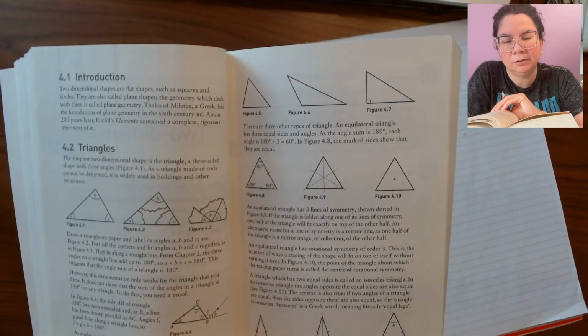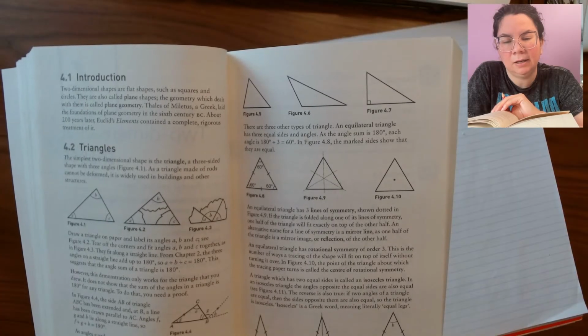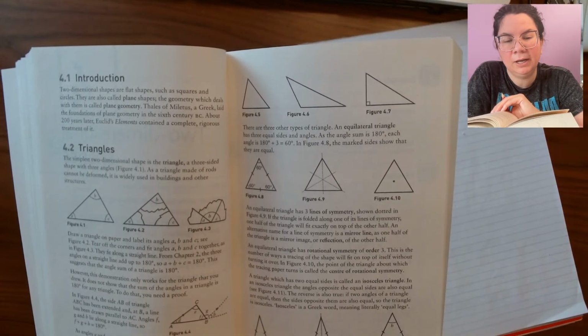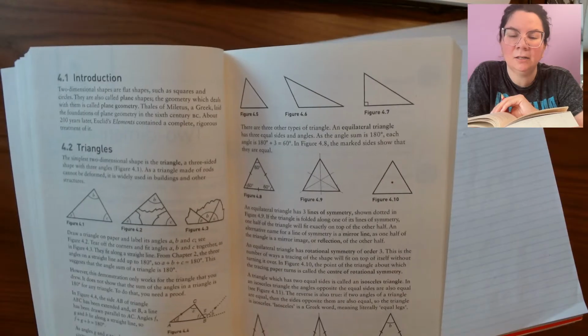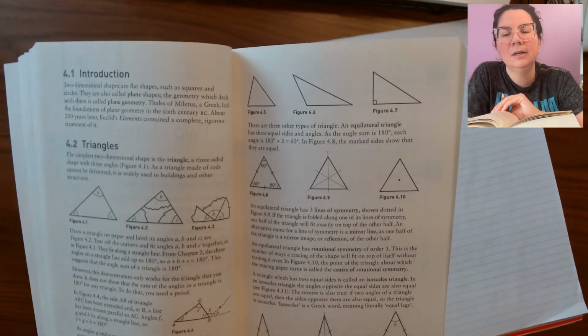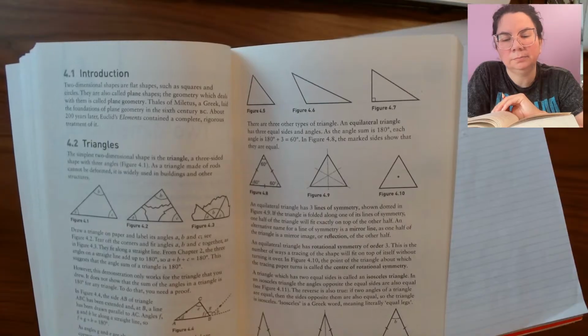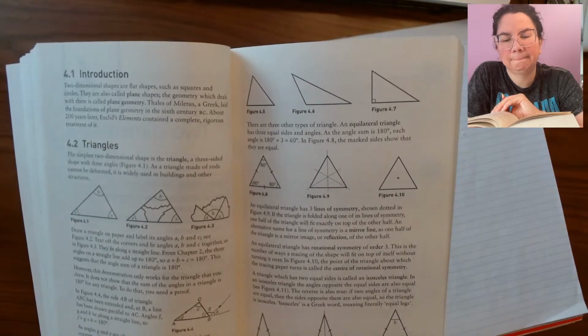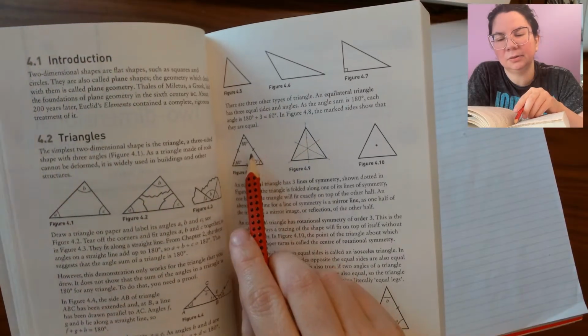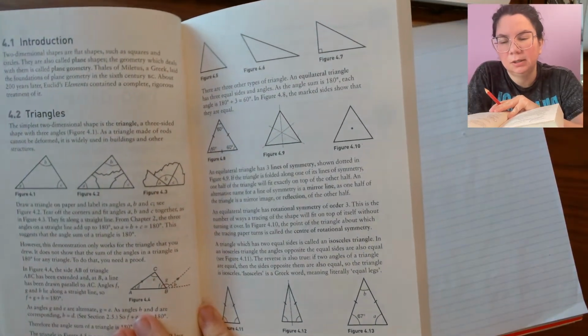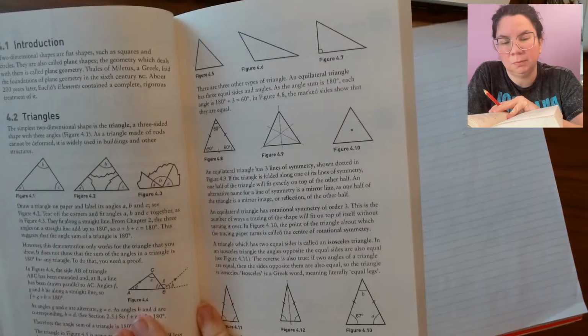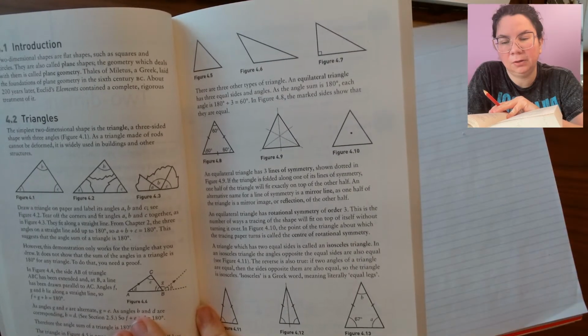An equilateral triangle has three equal sides and angles. As the angle sum is 180, each angle is 180 divided by 3, so 60 degrees. In figure 4.8, the marked side shows that they are equal. I guess those signs mean they're equal. An equilateral triangle has three lines of symmetry, shown dotted in figure 4.9.